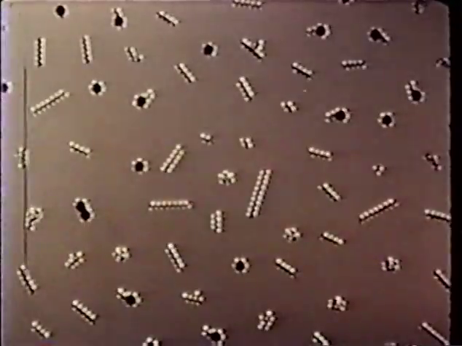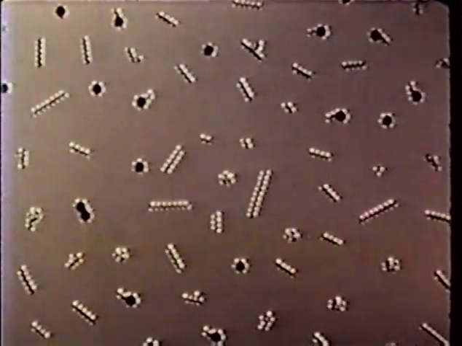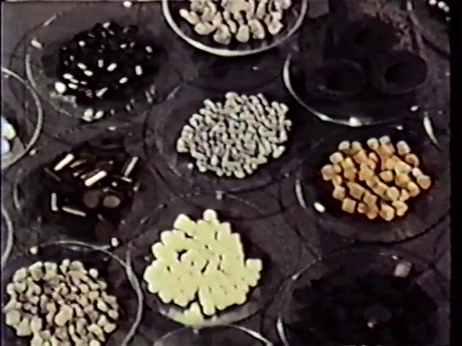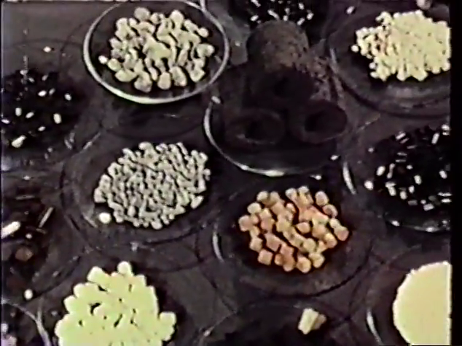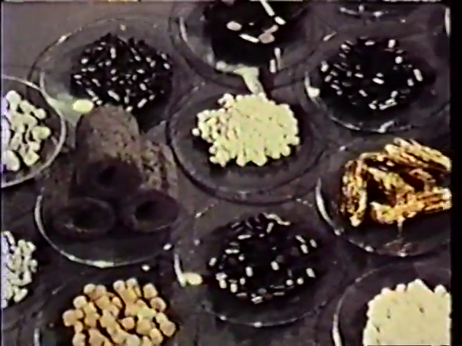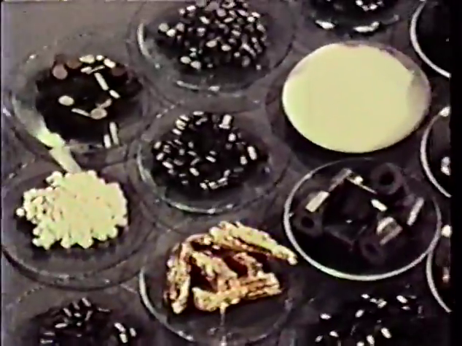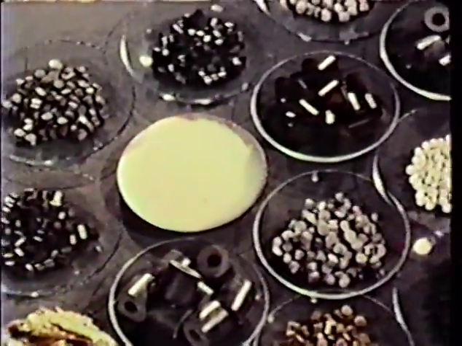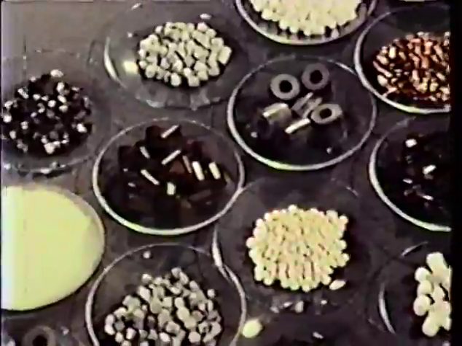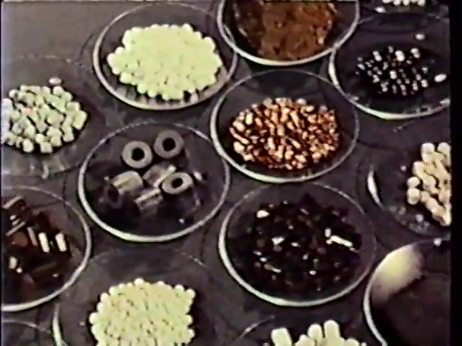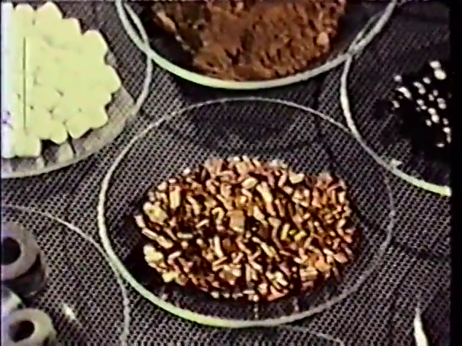This reshaping process depends on a substance called a catalyst. A catalyst is any substance that stimulates a chemical reaction without itself being affected by it. Hundreds of substances do this. Some are complex, some simple, like these pieces of copper.